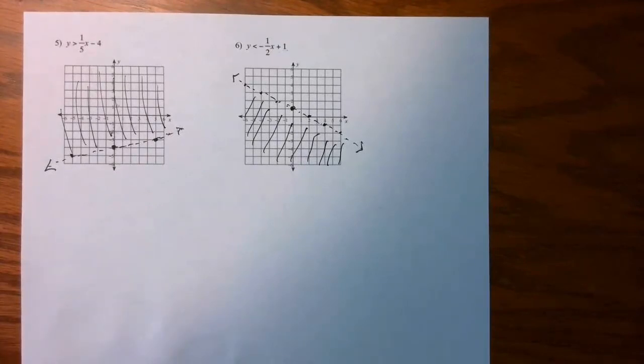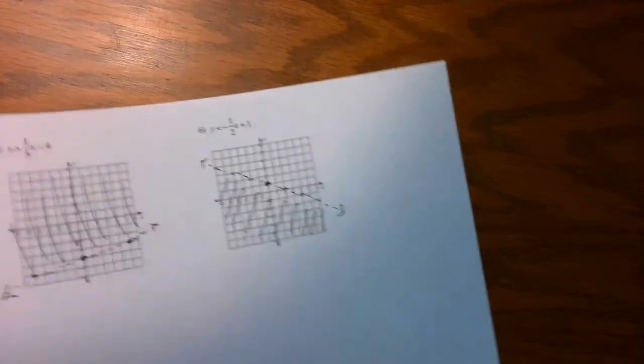Guys, that's all you need to do here. The exit ticket is multiple choice. So you can choose which graph.